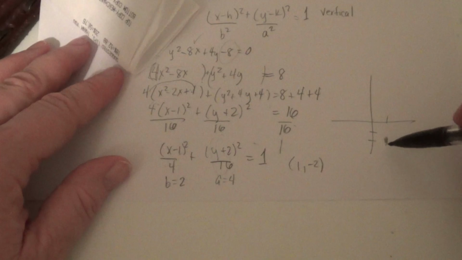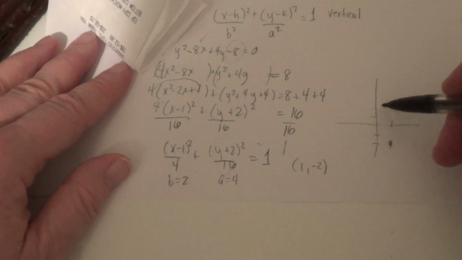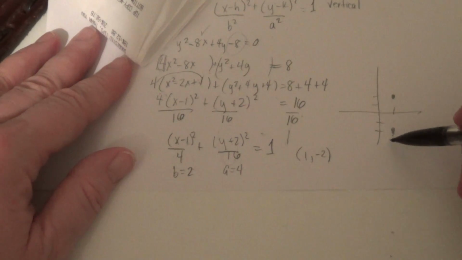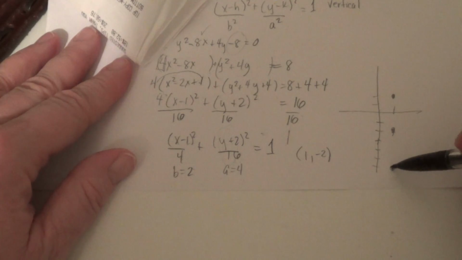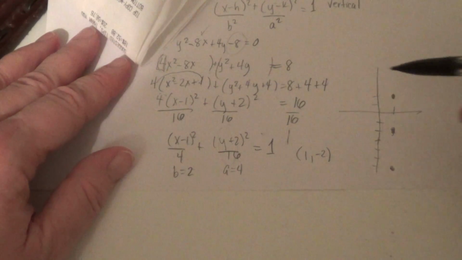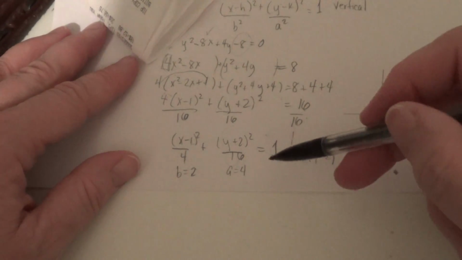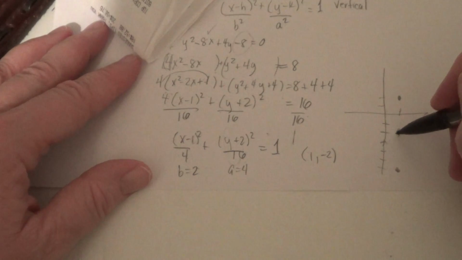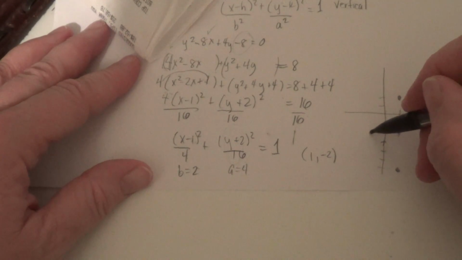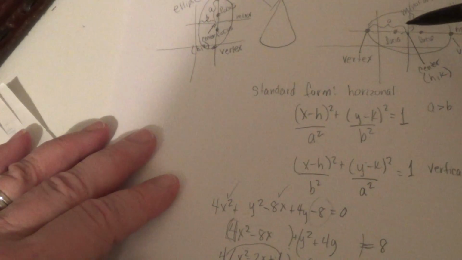So from the center, I'm going to go up 4 and down 4. Alright, that gives me my vertices on the major axis. And then on the y, going this way, I go the b over 2 in both directions. 1, 2, 1, 2. Because looking back here, that's what A and B do.